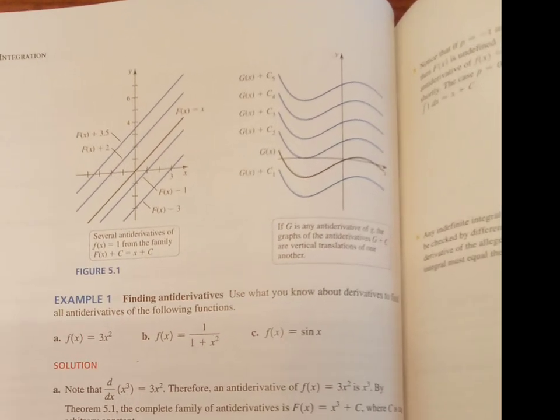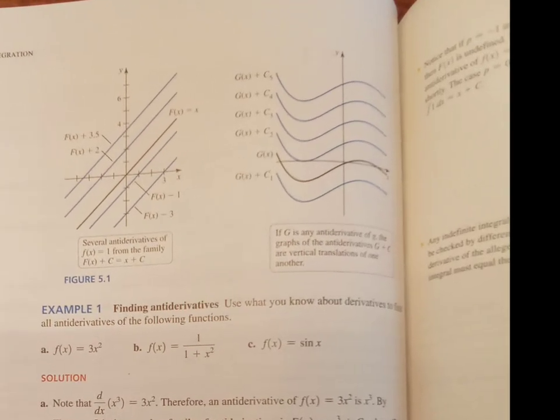So if you think about what it means to take a derivative, okay, the derivative is just what? It's just the function that gives you the slope of the tangent line at every point.